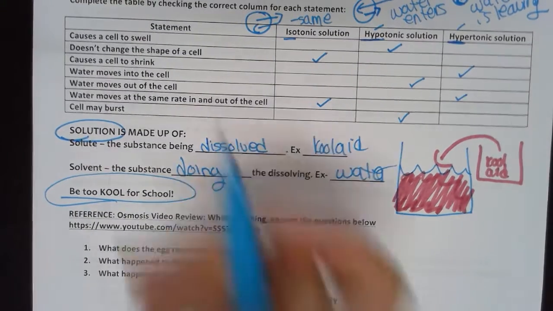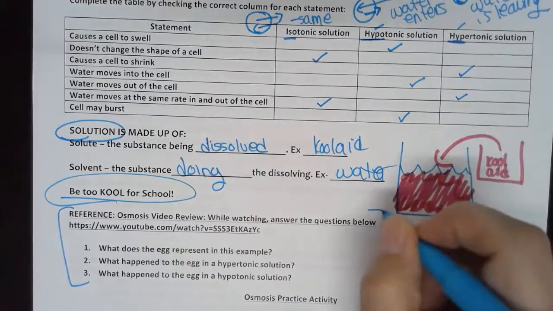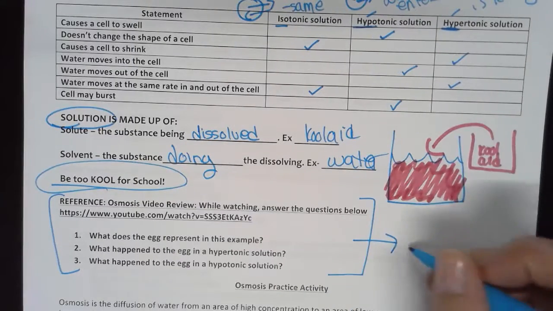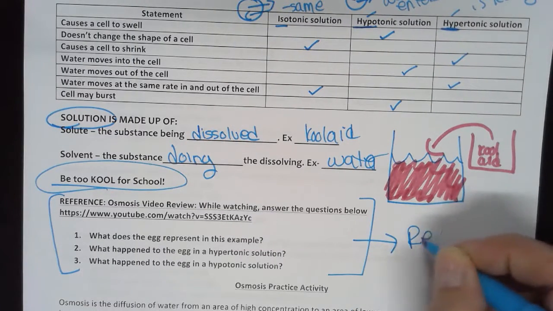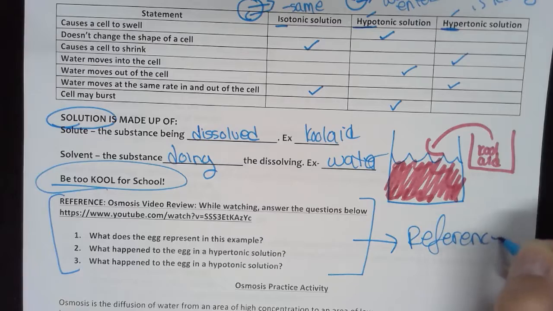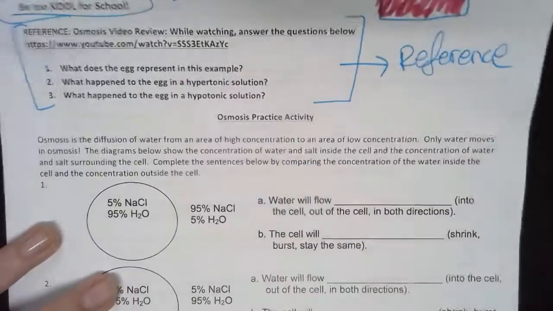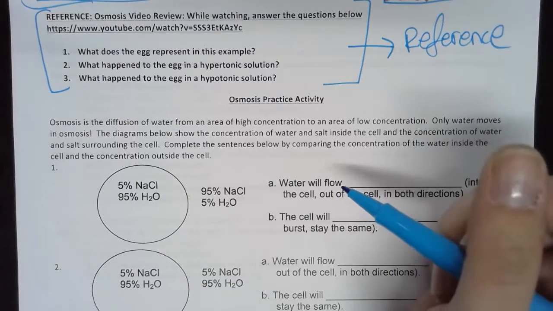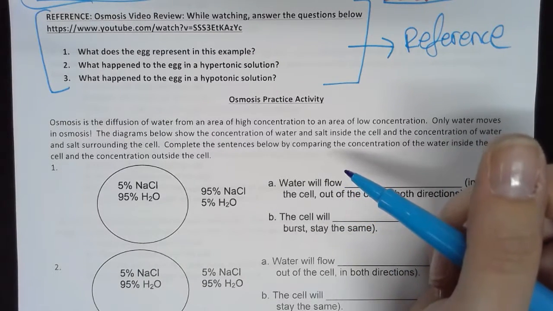All right, if osmosis is still not making sense to you, I would recommend watching this video. It gives you an actual example of what happens to cells. This is going to be under the Google Classroom assignment. All right, let's look here. So I'm going to go over how to break this down in an actual problem, and then you'll get some chance to practice for a couple.